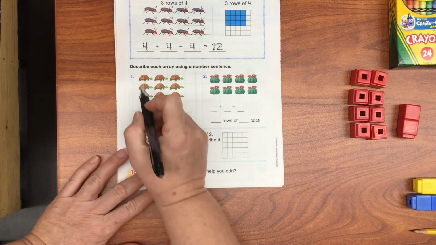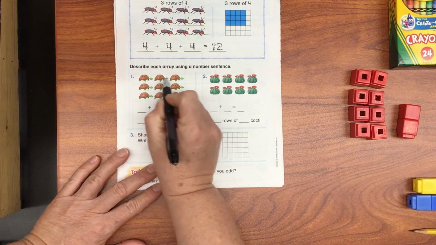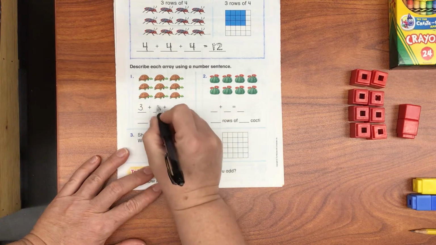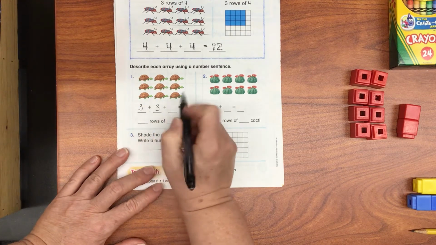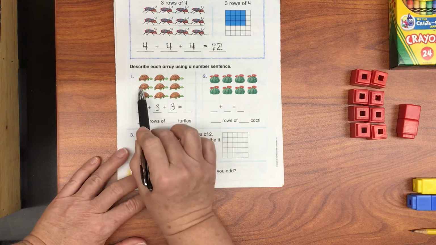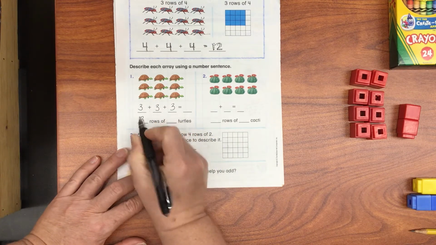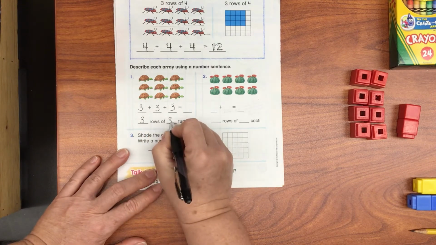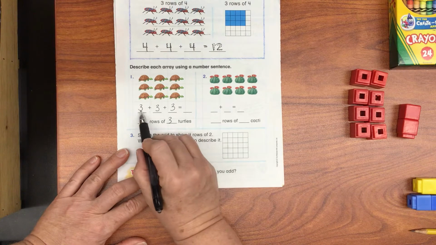So remember, rows are horizontal. There's 1, 2, 3, plus 1, 2, 3, plus 1, 2, 3. So how many rows do we have? We have 1, 2, 3 rows of 1, 2, 3 equal turtles. Equal, so 3, 6, 9.